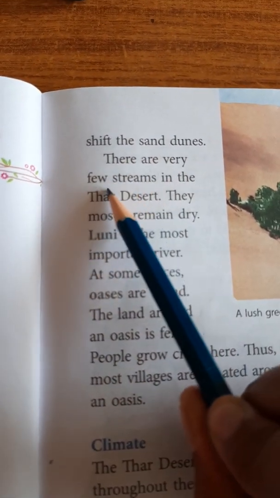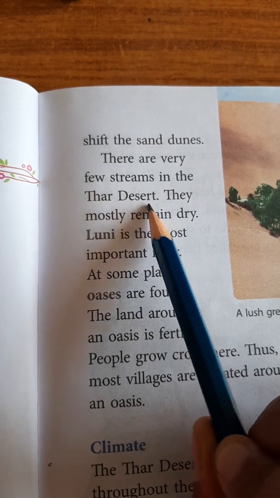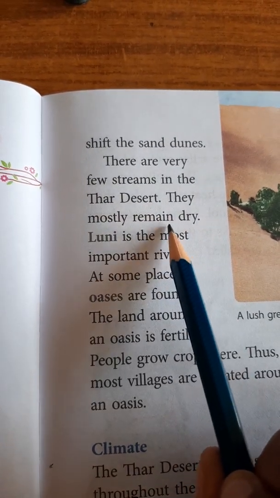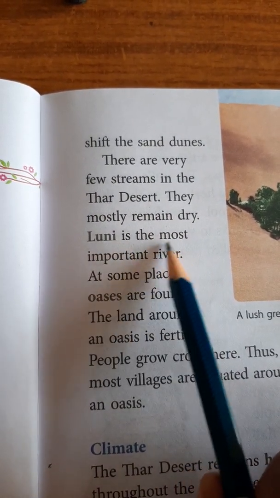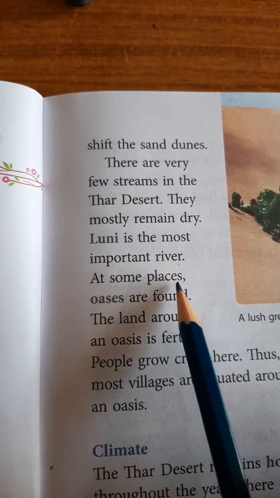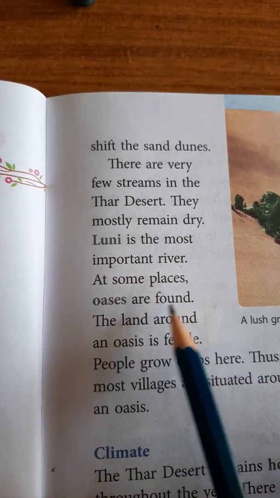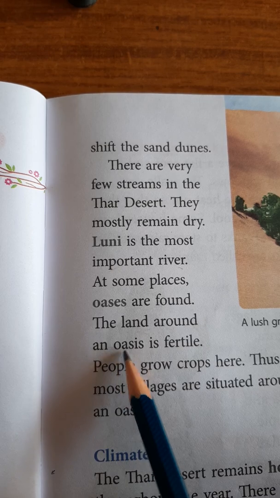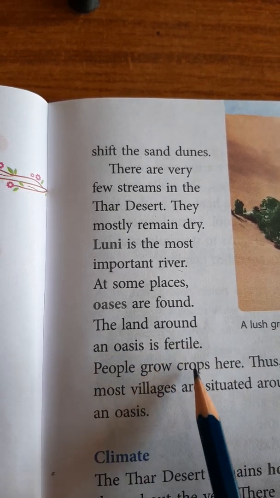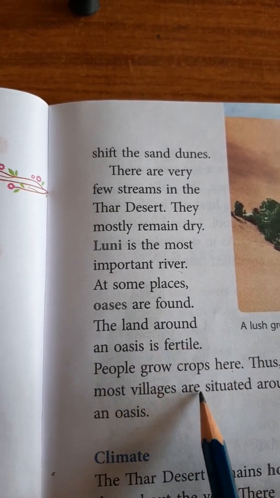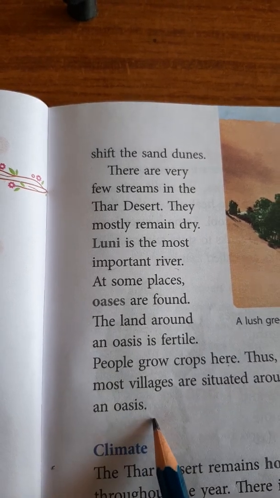There are very few streams in the Thar Desert. They mostly remain dry. Luni is the most important river. At some places, oases are found. The land around the oasis is fertile. People grow crops here. Thus, most villages are situated around an oasis.